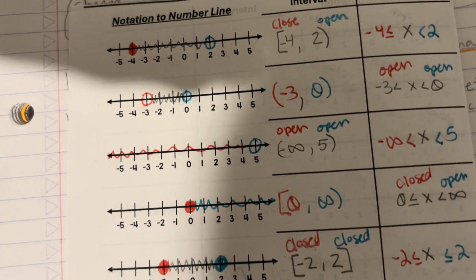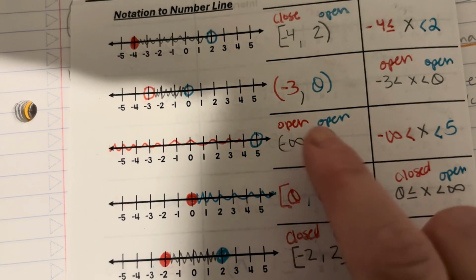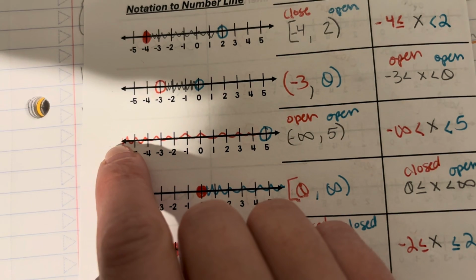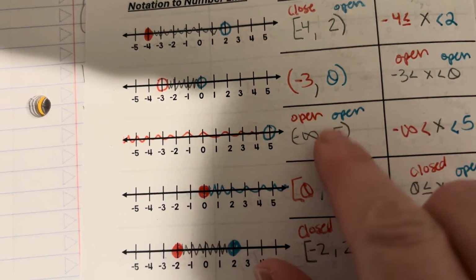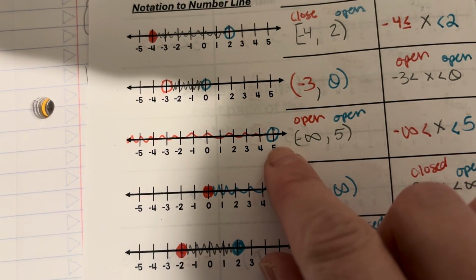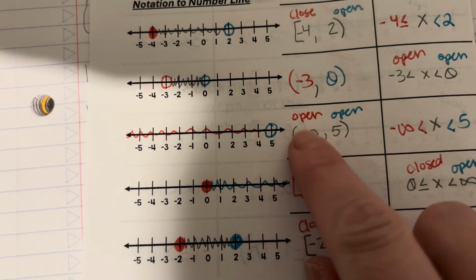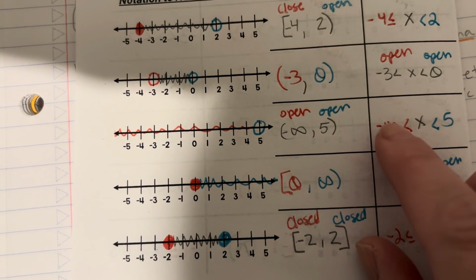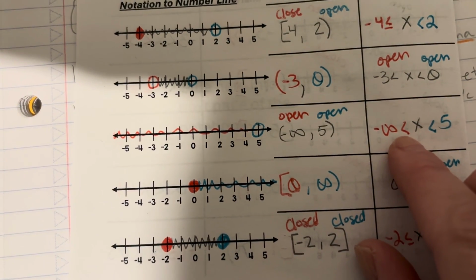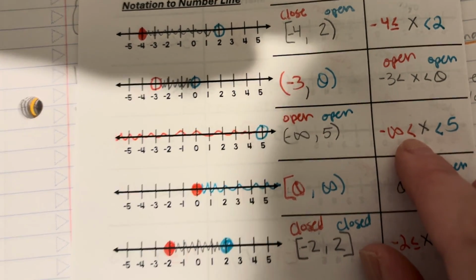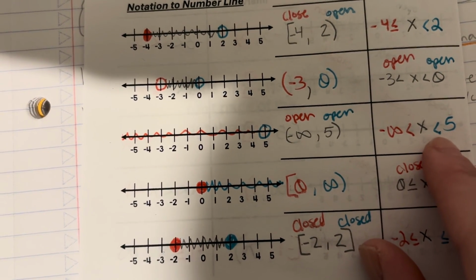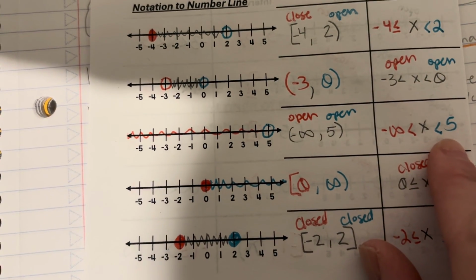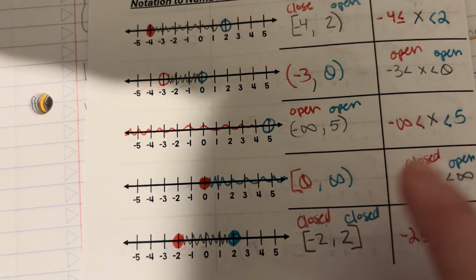All right. This one, it was open, open. Now this went to -infinity. So notice how it's just shaded all the way over. There is no other dot. This 5 was open. Okay. Now the reason why I still wrote the open is more so for over here when we write our inequality, because you got to have your -infinity and it uses the less than sign or the just mouth, and you have your X. And then same thing with the 5 because it was also a round bracket, so we still use the mouth or the less than sign.